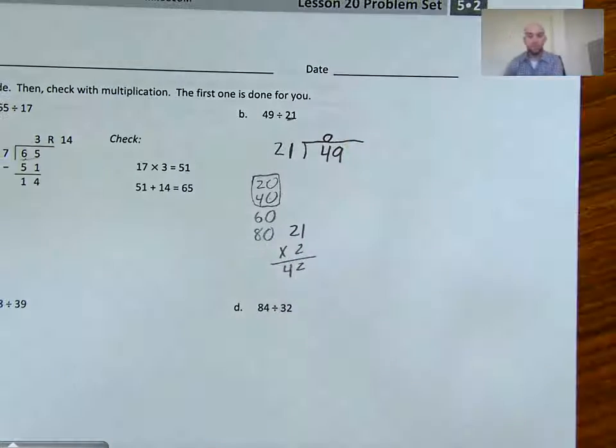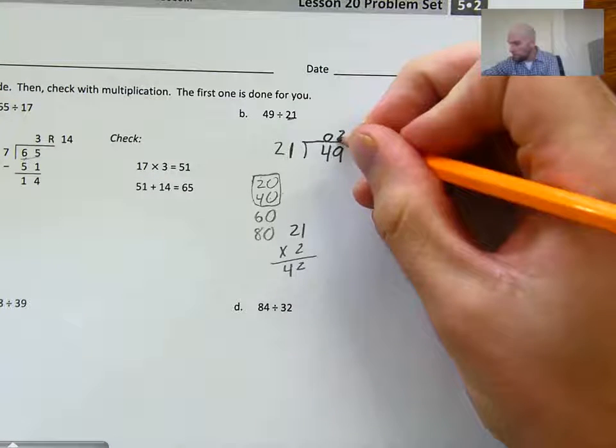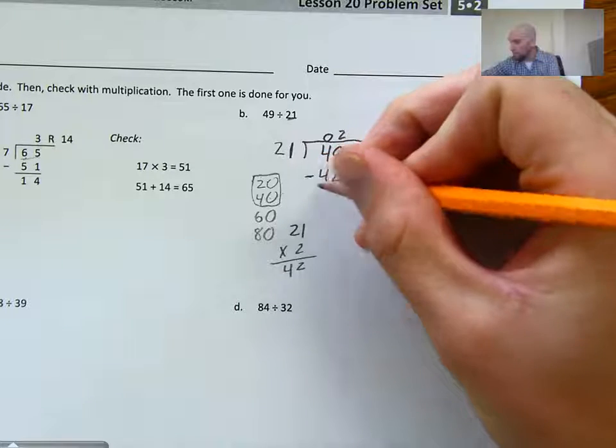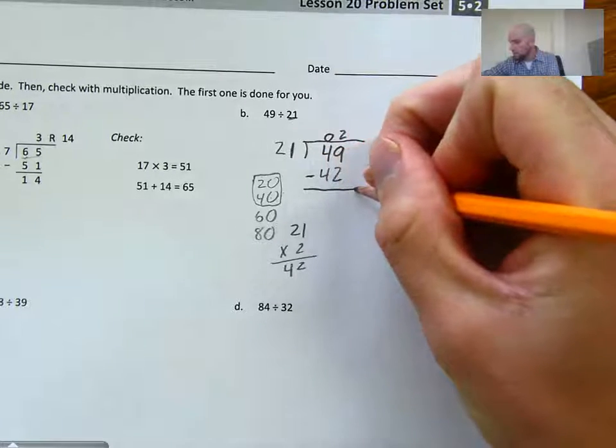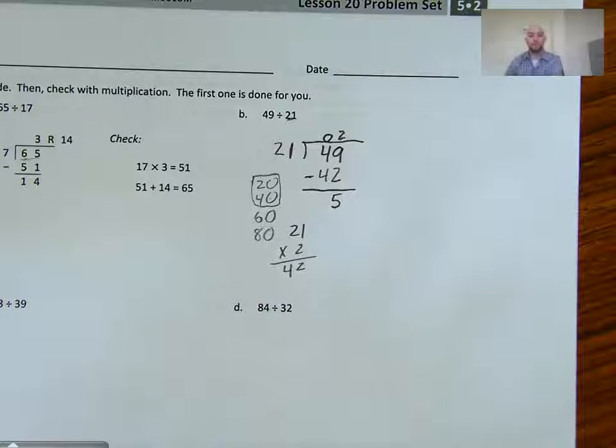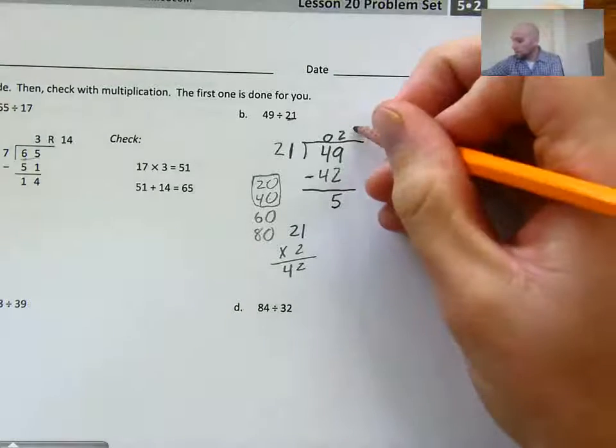Well, 42 is pretty close to 49. We can check and see if it works. I'm going to put a 2 up here, and then write a 42 down there. We're going to subtract, and we get 5. 5 is smaller than 21, so I know I can't put 21 into that any more times. So I'm going to put that as a remainder.